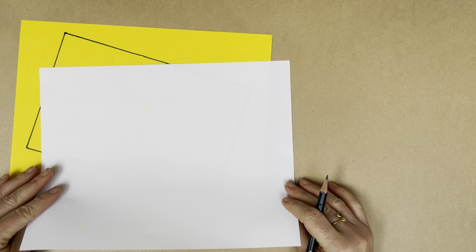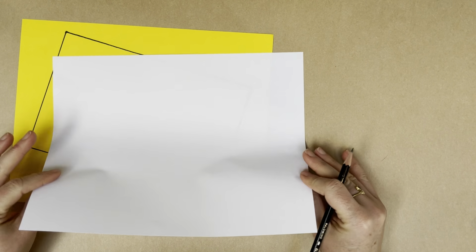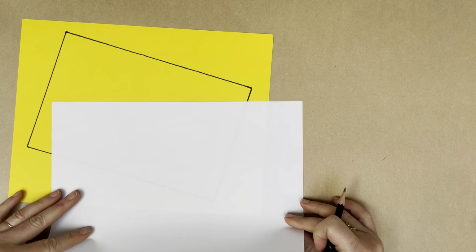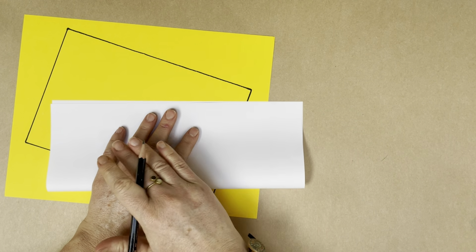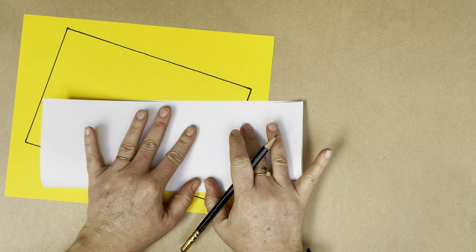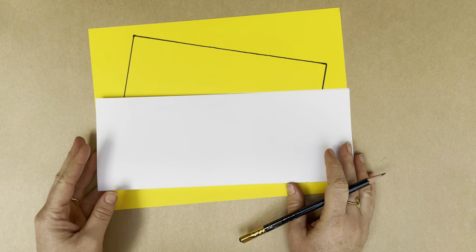The next thing we're going to do is take a sheet of paper. This is just printer paper, and we're going to fold it in half long ways like this. Then we're going to do a few marks on it.